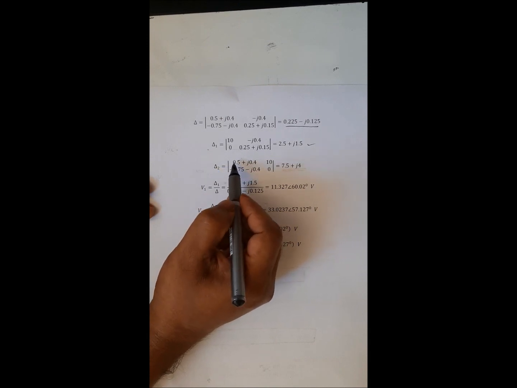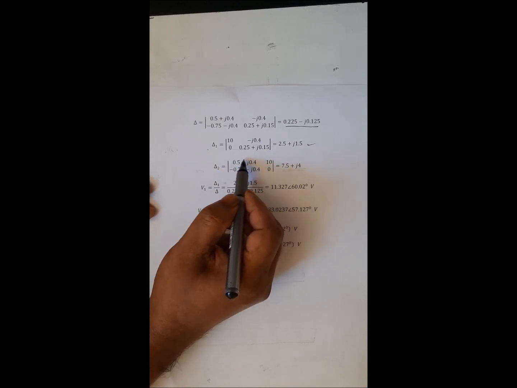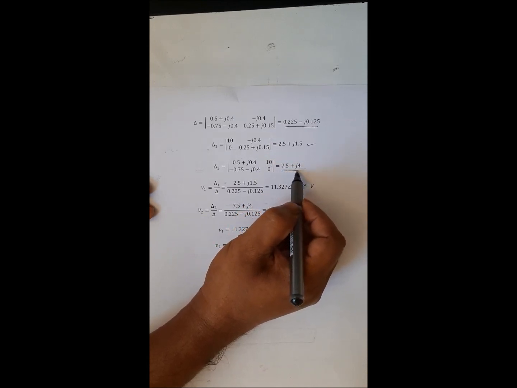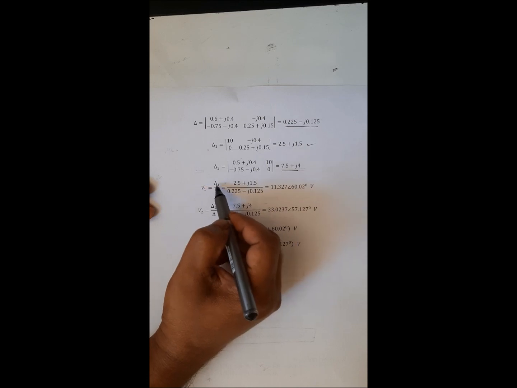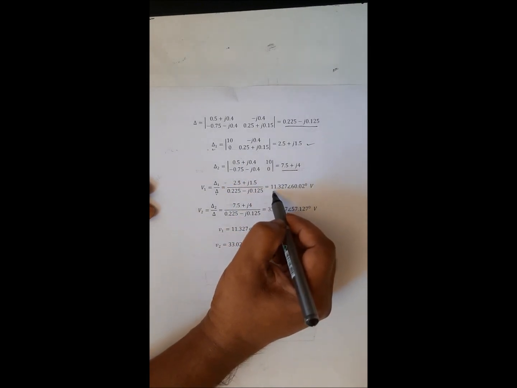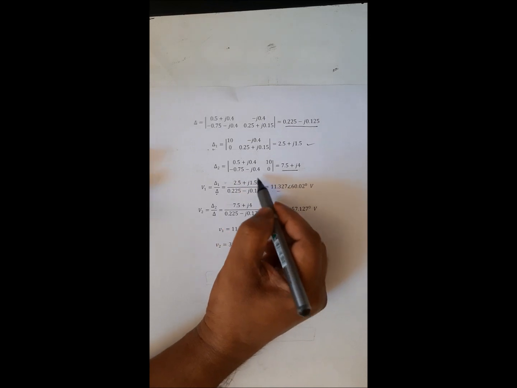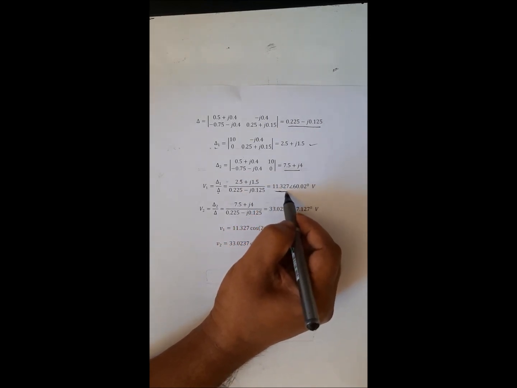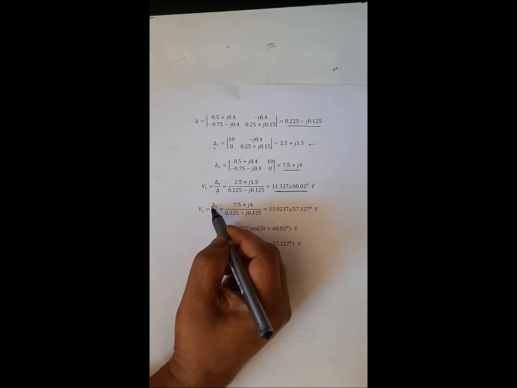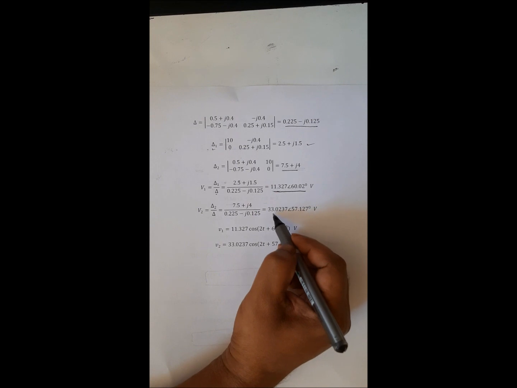And for delta 2, we keep the first column as it is and replace the second column with the constant term from the right hand side of the matrix, so we get 10 and 0. So we got this one. Now V1 will be delta 1 over delta. So delta 1 that we solved here over delta, this one, and you get this. Right away you will get it in rectangular form. I recommend you convert to polar form, and then we solve for V2, and when you solve it you will get this one.